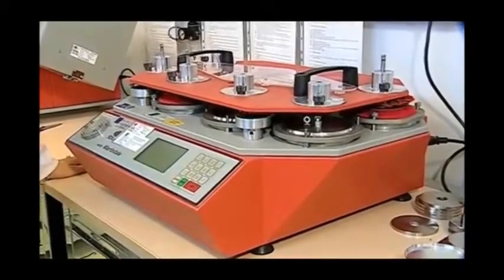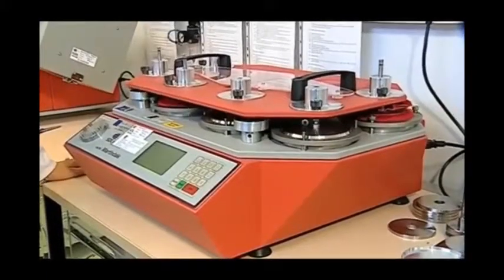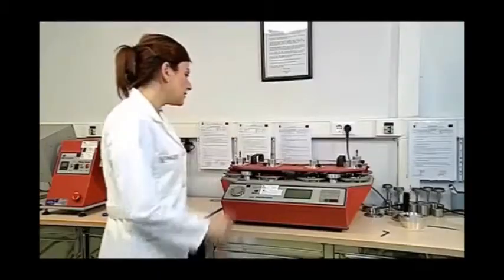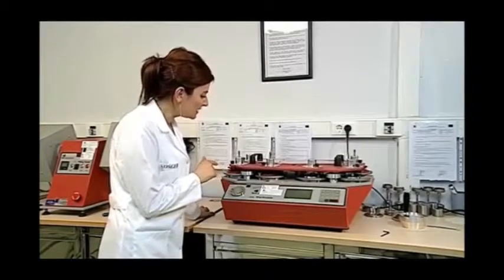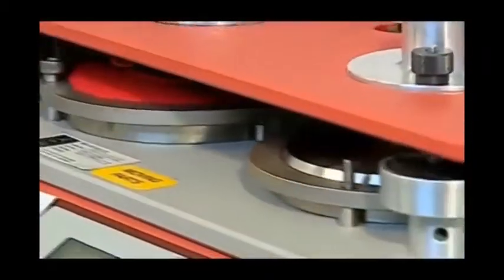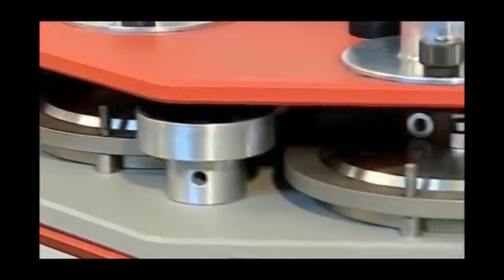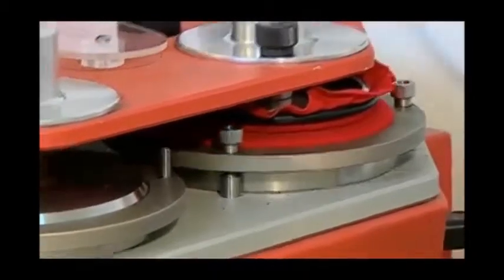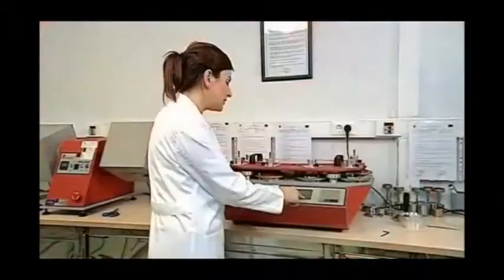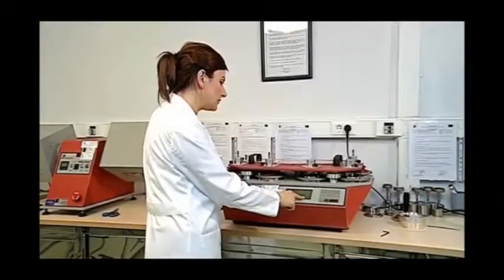The device is executed by pressing the start button. The device is forming Lissajous pattern, which is made of 16 scrubbing movements. When the number of abrasive rubs we entered is reached, the test device stops automatically.